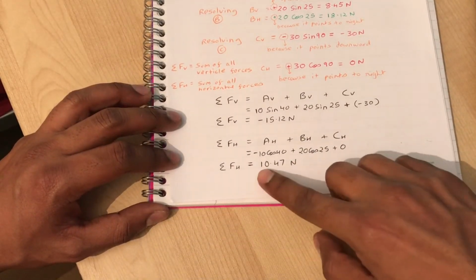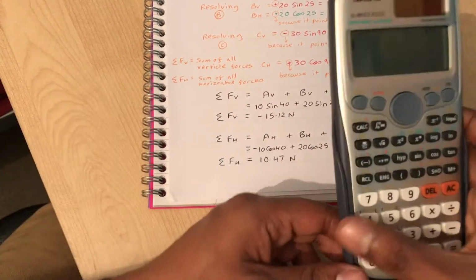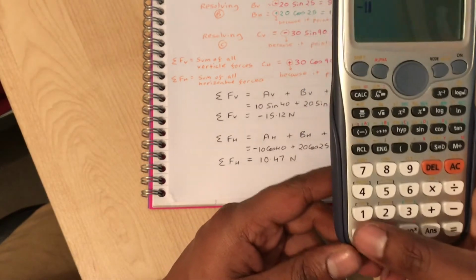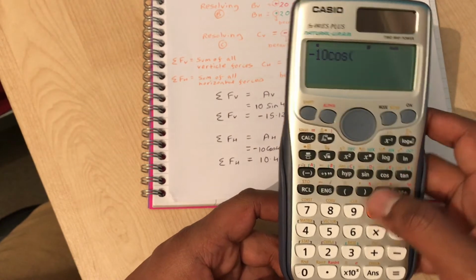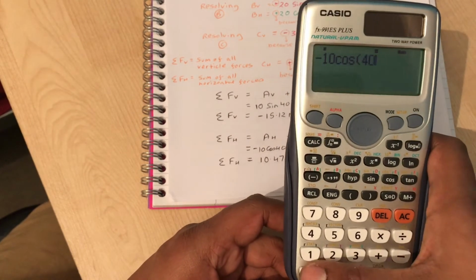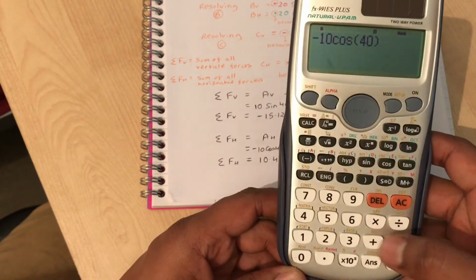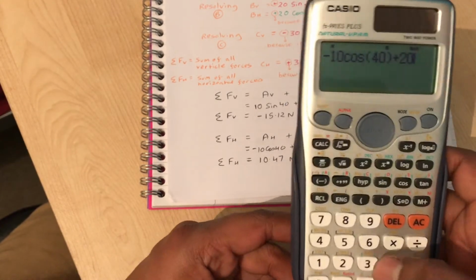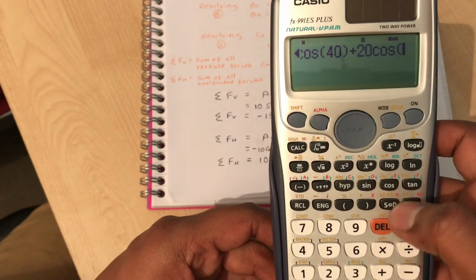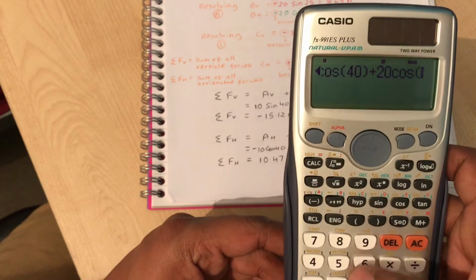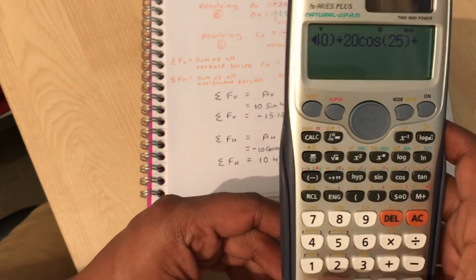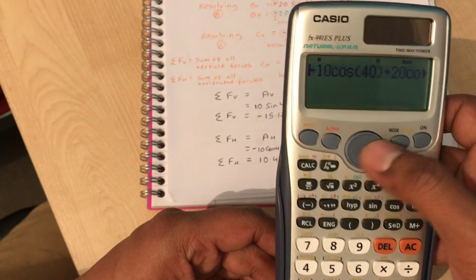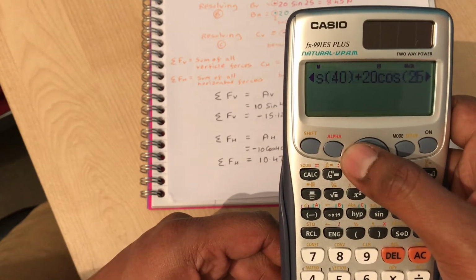Right. So once I have written all of my forces down, I'm going to write it in my calculator. So that's minus 10 cos 40 plus 20 cos of 25 close bracket plus 0. I don't really need to write the 0, but I'm just writing it so that there is no confusion.